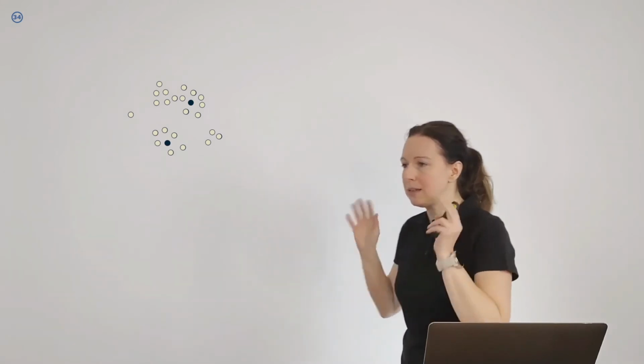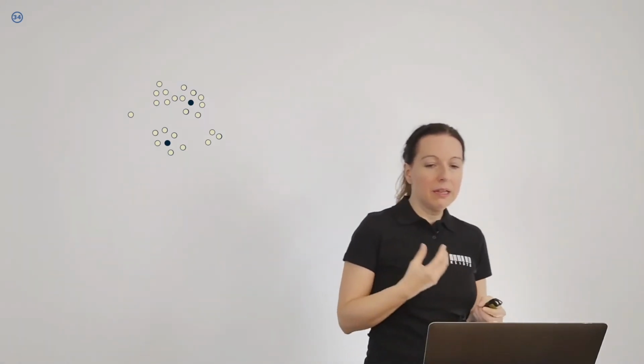A good choice are prototypes, which are representative samples. Let's assume you have a data set, and here you have some data samples, which can be in a very high dimensional space, images, whatever you're interested in. For example, these two blue dots can be seen as prototypes.